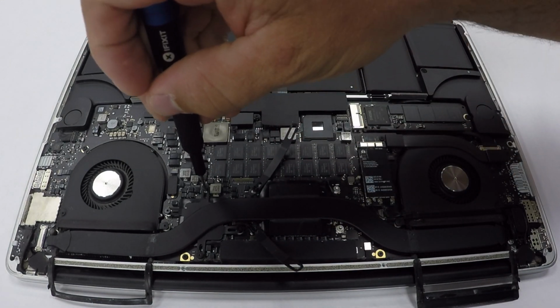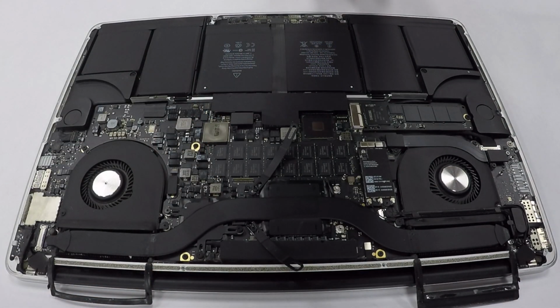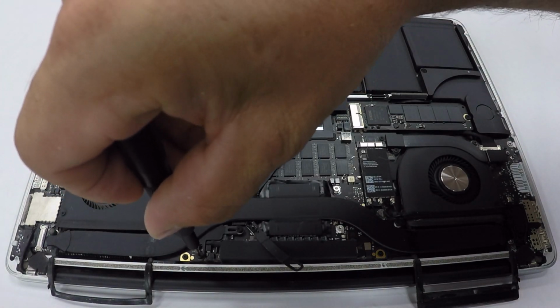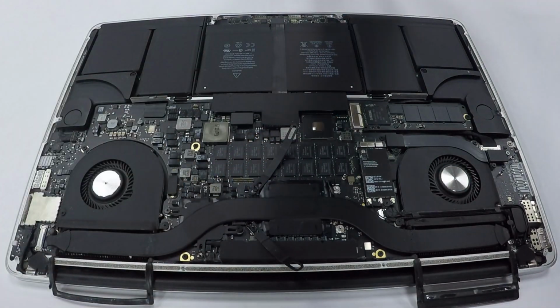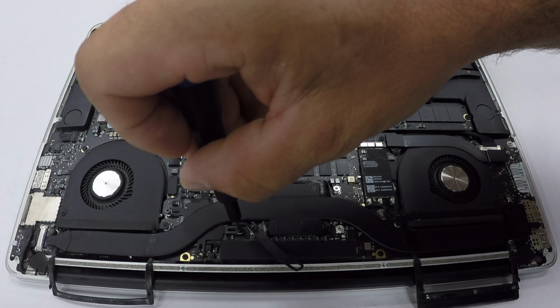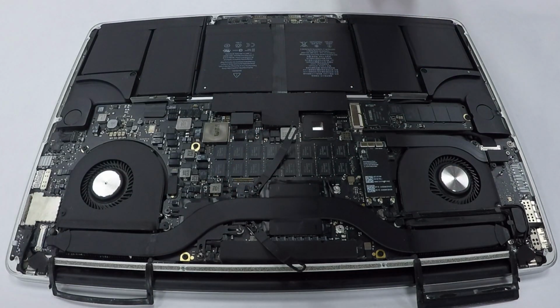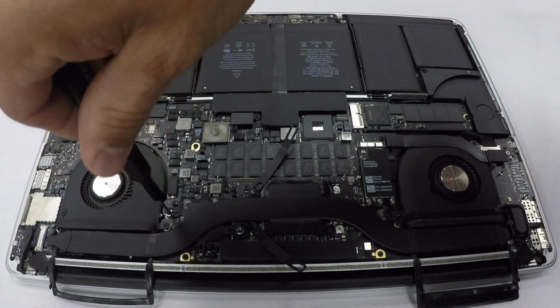Now I have 4 screws for the GPU block because this has a discrete graphics card on it. If yours does not have a discrete graphics card, I don't believe you'll have these 4 screws. But I'm going to go ahead and remove them at this time. And I have 2 remaining screws left. Now there's not a lot of pressure on these screws, so you can be a little bit less careful when you're unscrewing them.